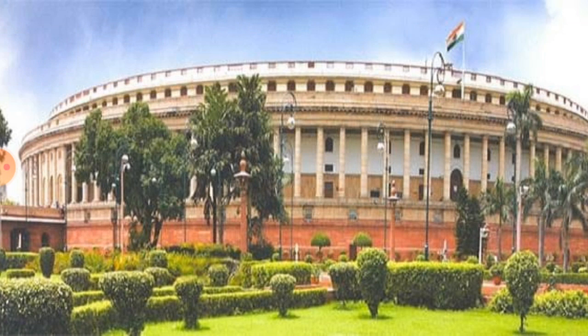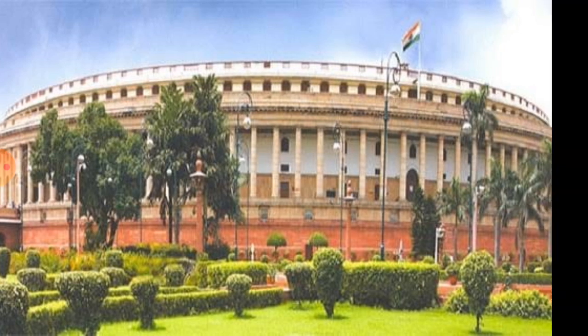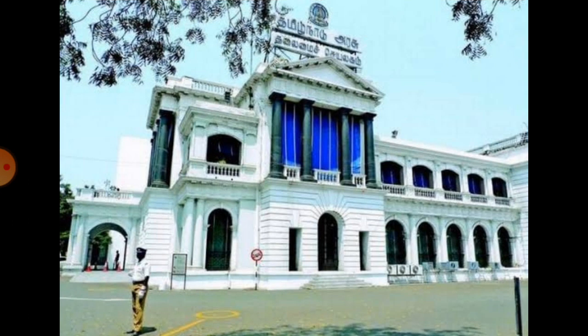The Constitution amendment can be brought about only by the Parliament. Okay students, the Constitution amendment can be brought about only by the Parliament. The state legislature cannot initiate any amendment to the Constitution.